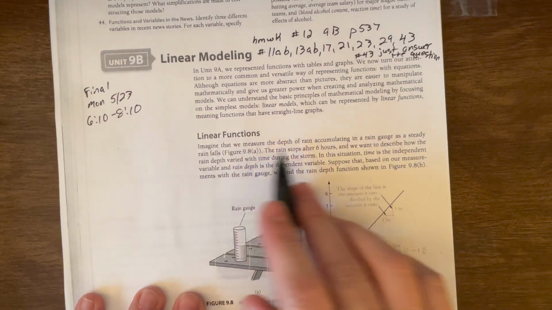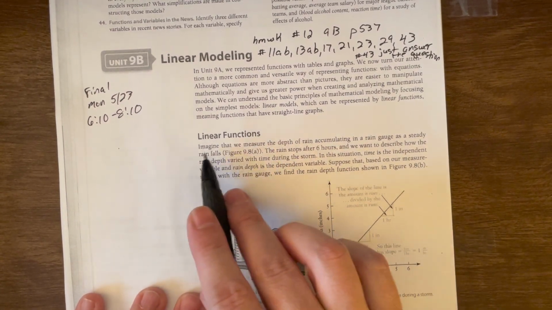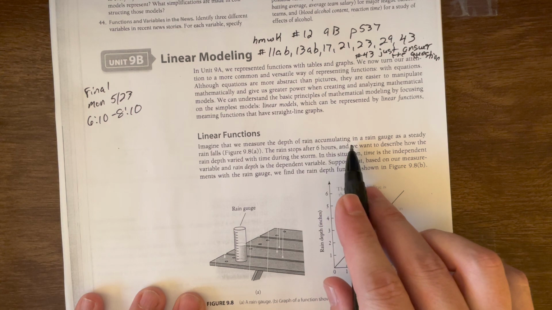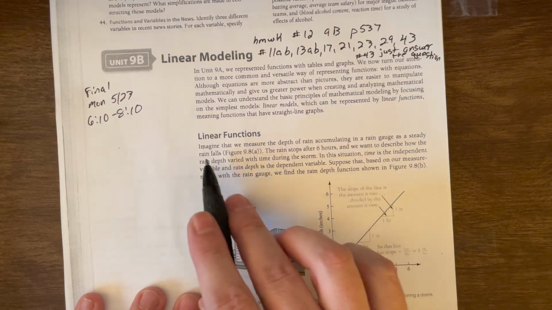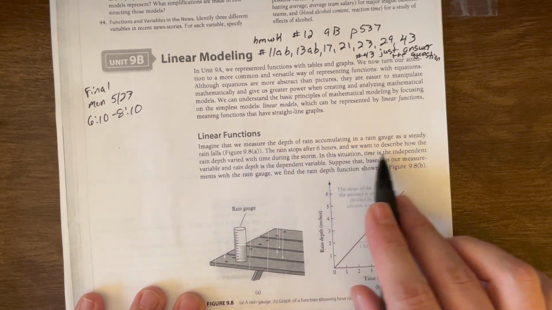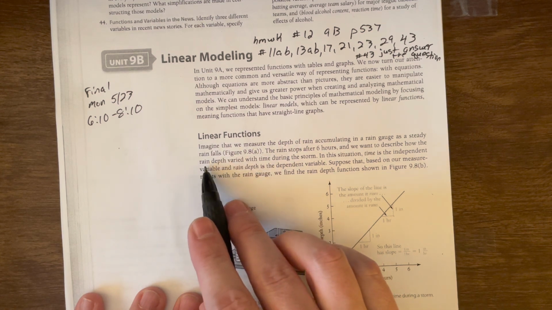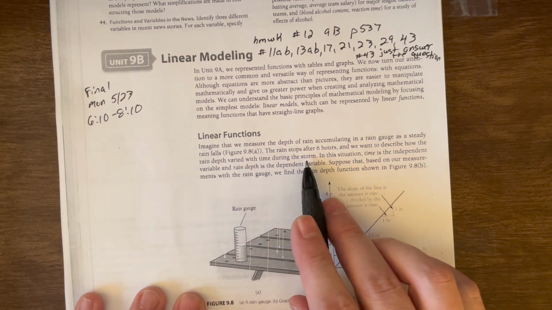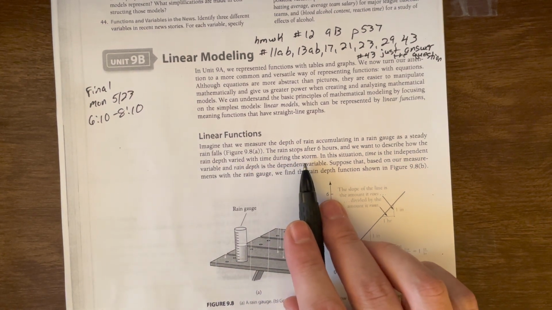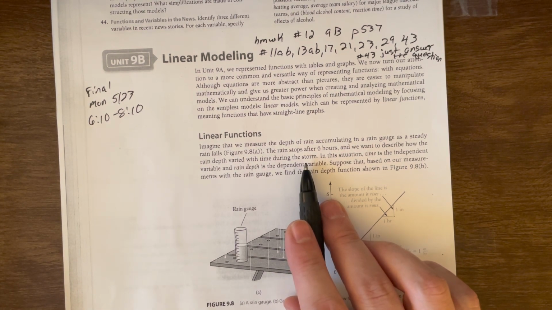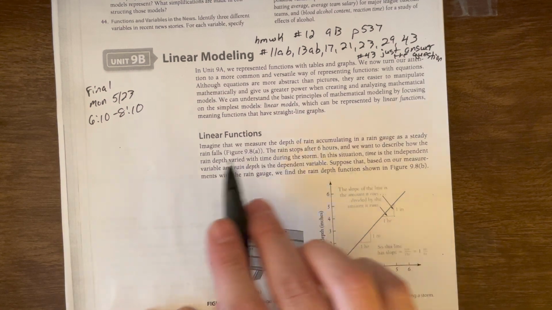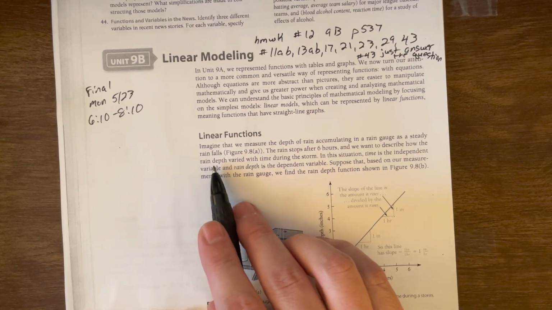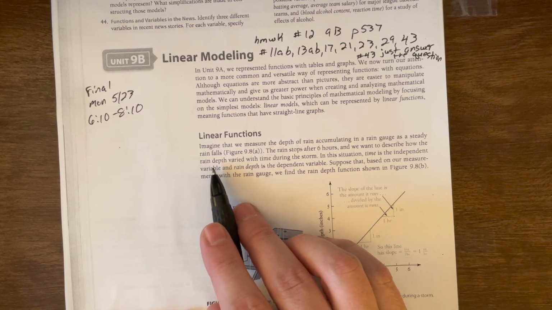So if we read this problem, we're talking about how the depth of rain accumulating in a rain gauge as steady rain falls. The rain stops after 6 hours. We want to describe how the rain depth varied with the time during the storm. So just thinking about our basic setup, we're looking at the time during the storm, how long the storm has been going on, and we're measuring how much rain has accumulated during that storm. So those are our two variables.